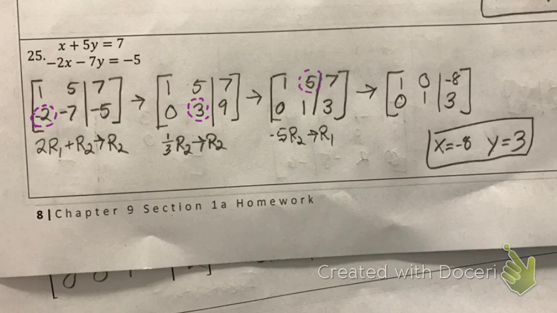To do that, I need to multiply that 1 by -5 and add it, which would be 0. So I'm going to multiply this entire row by -5. I guess I didn't write the whole thing here. I kind of shortcutted it. I should actually have down here -5 row 2 plus row 1 becomes row 1. That'd be a better way to put it. So -5 times row 2, -5 times 0 plus 1 is still 1. -5 times a 1 is -5, plus 5 is 0. And finally, -5 times that 3 is -15, plus 7 gives me a -8.